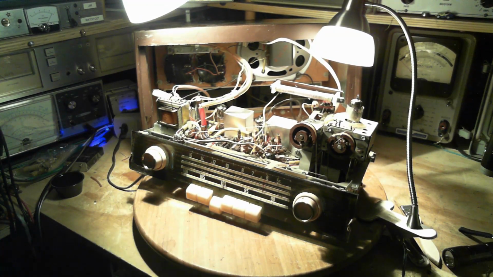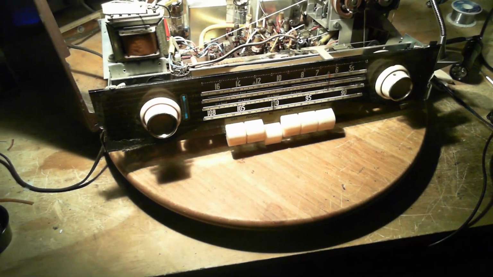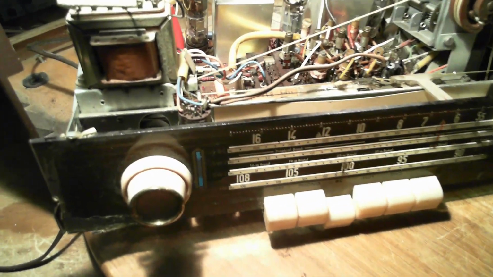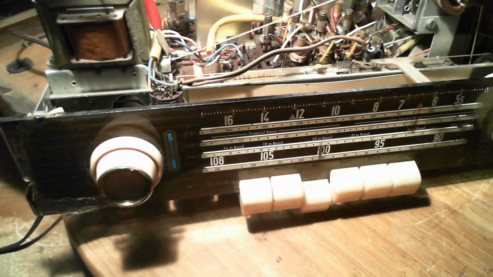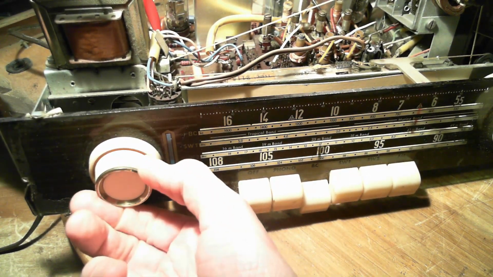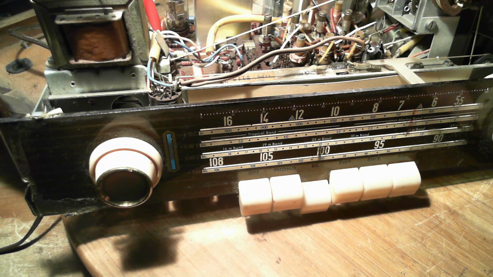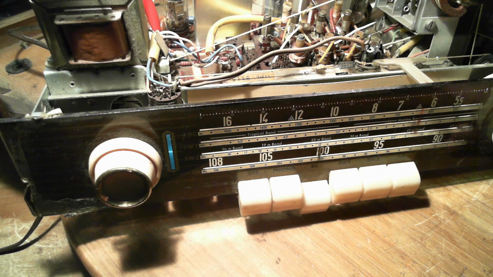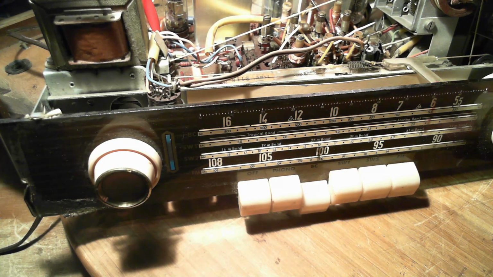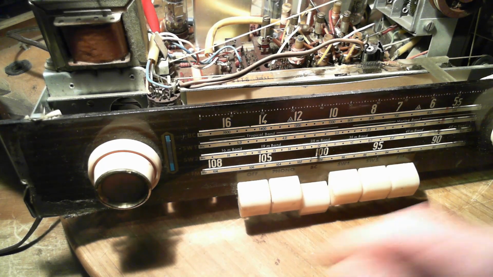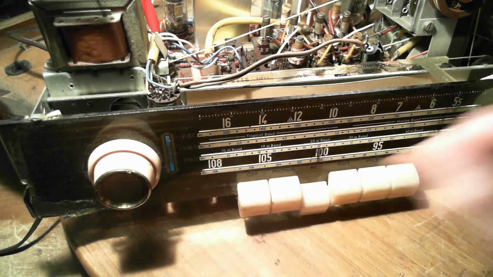The magic eye. Oh, you want to be able to see that. So the magic eye appears to be straightened up. Nice sharp edges on it now.